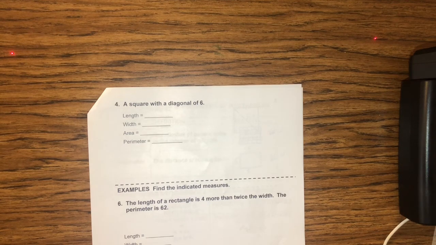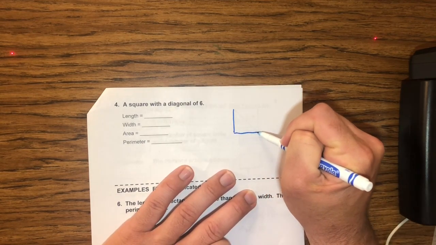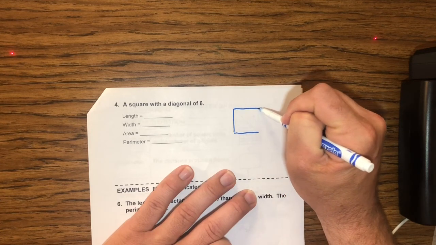Okay, now we're going to look at a square with a diagonal of 6. We don't have a picture, so we're going to draw a picture. Do not feel bad if you can't draw a square as good as me.